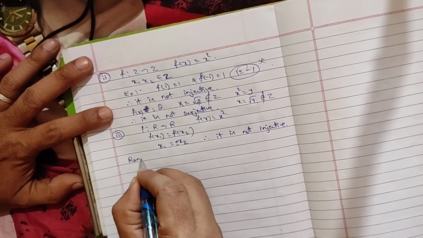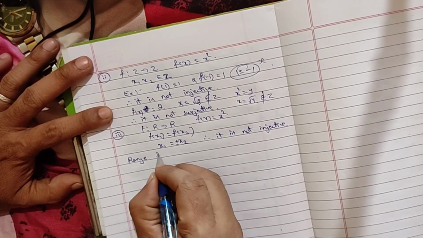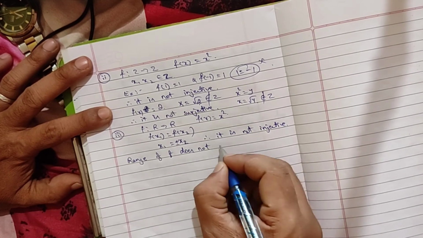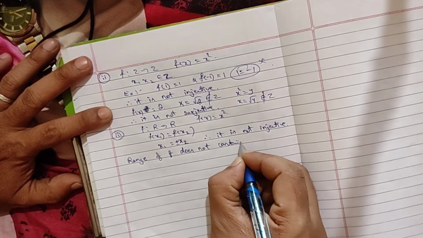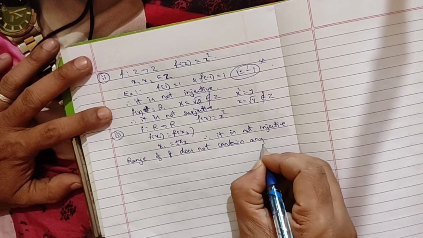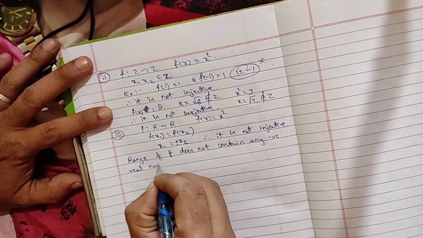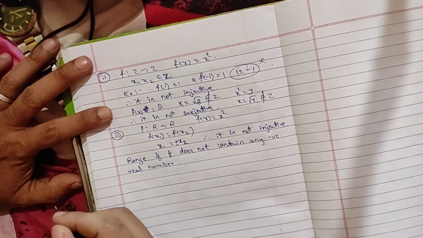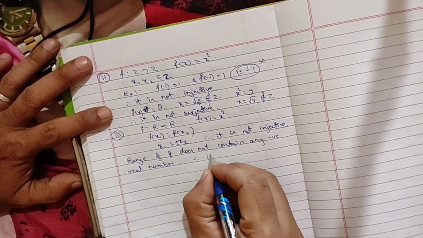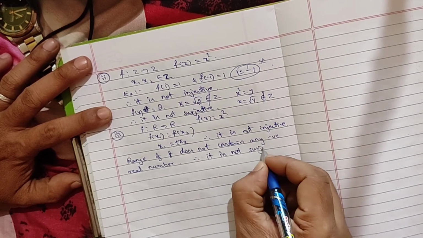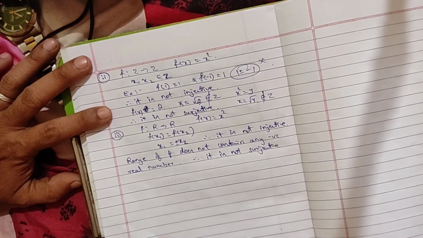Next, what about the range here? The range of f does not contain any negative real number. Therefore, it is not surjective. Why is it not surjective?